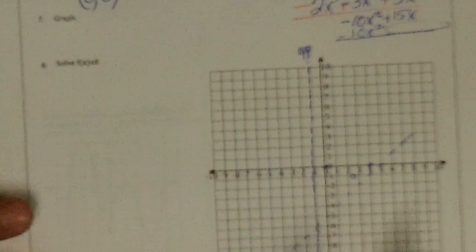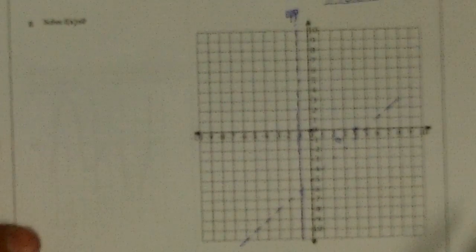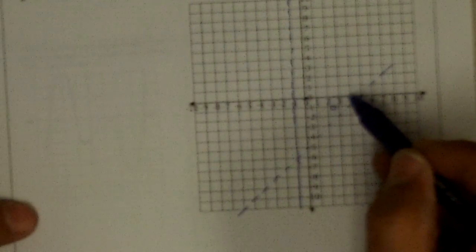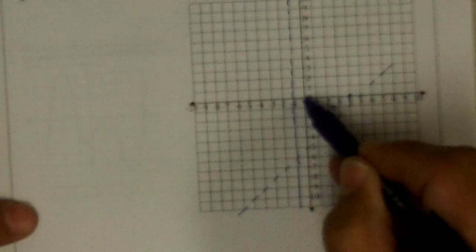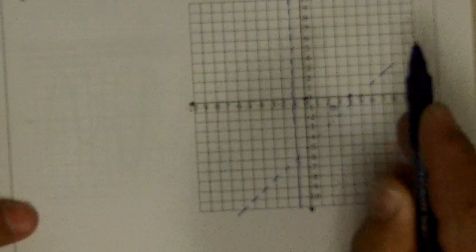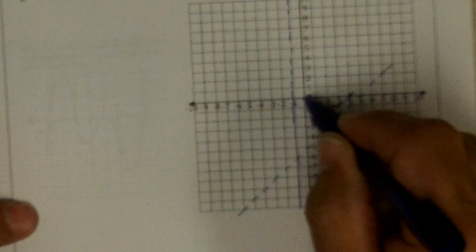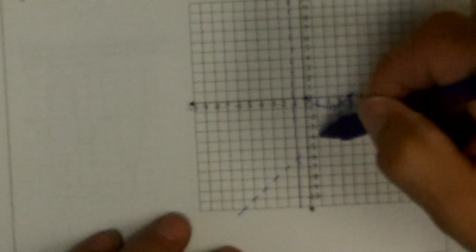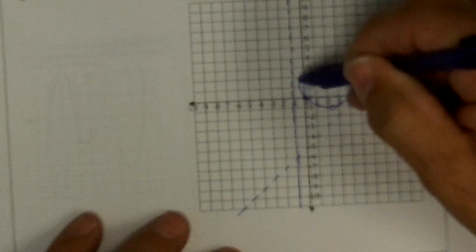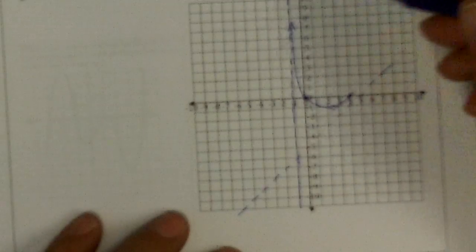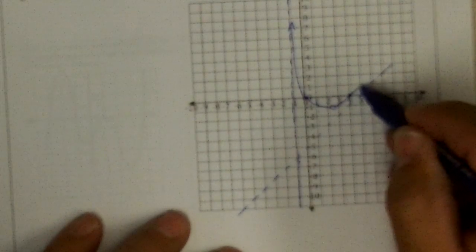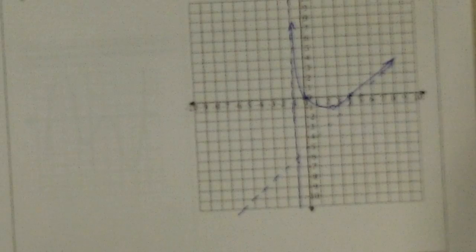Now it says graph. Well, we should have enough to do it. First of all, it has to go through (4, 0) and (0, 0), and go to and away from the hole. So it must do this, and it doesn't cross anywhere over here, so this must get closer and closer to the vertical asymptote, and it must head out towards this slant asymptote.